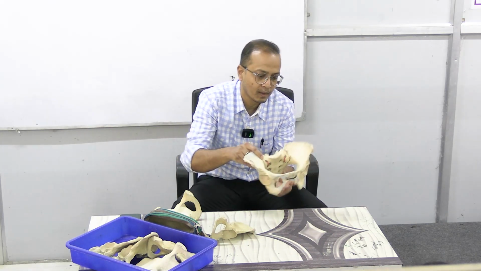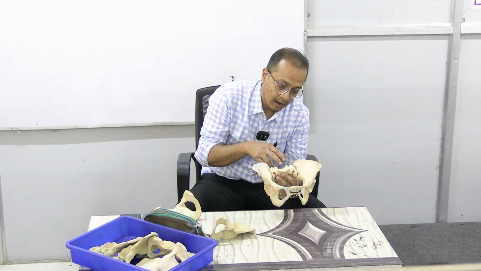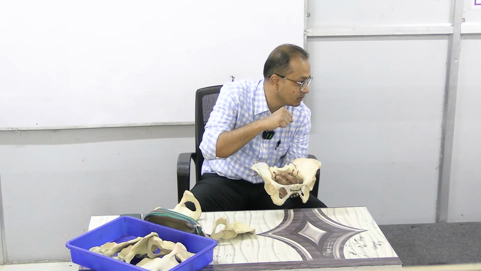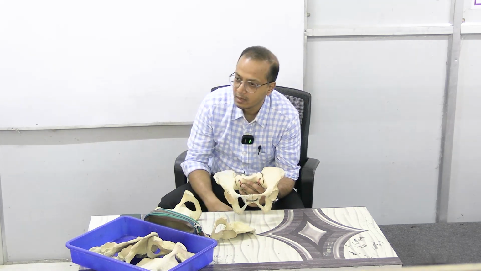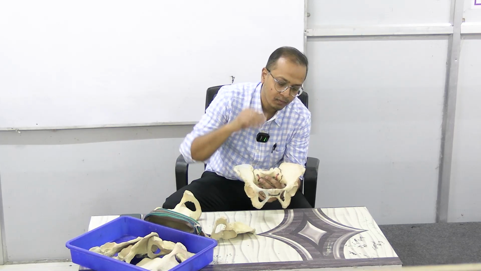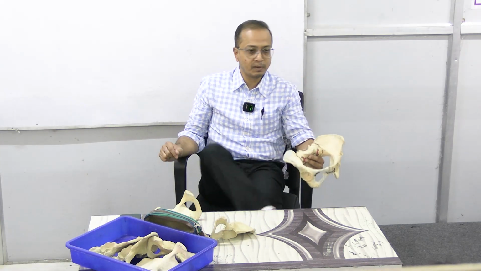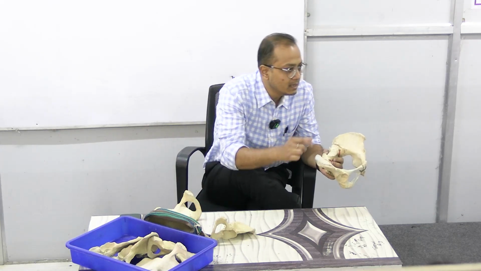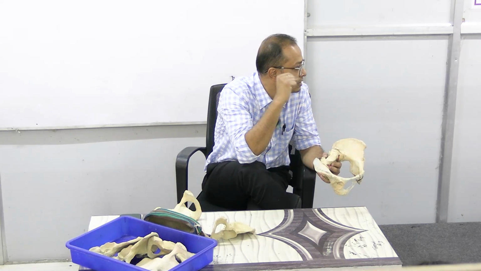This is the pelvic bone, and it has cavities inside. We divide the cavities into two: the true pelvis and the false pelvis. How do we divide that? We use a line called the pelvic brim, an imaginary line circulating through the articulated pelvis.